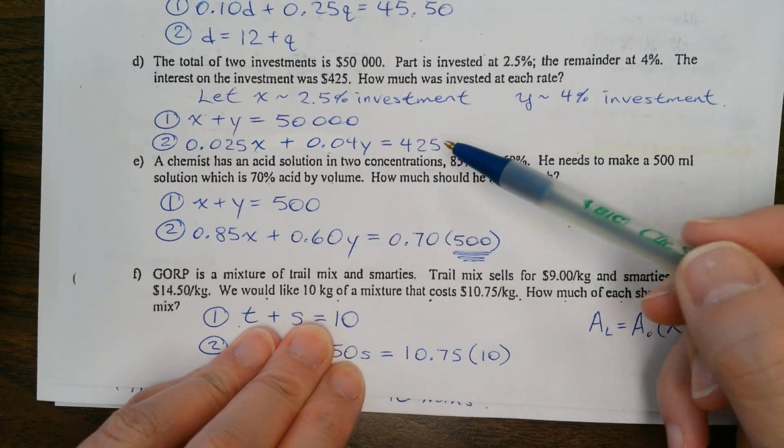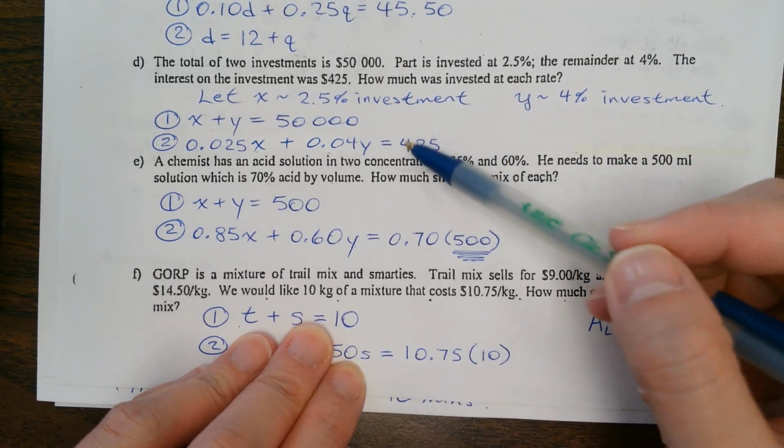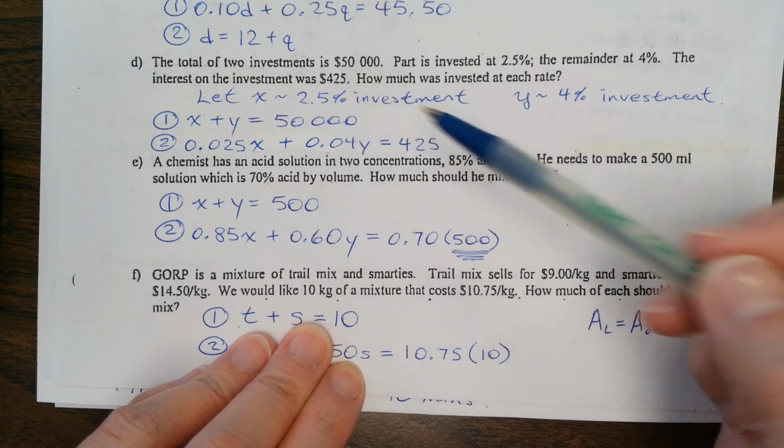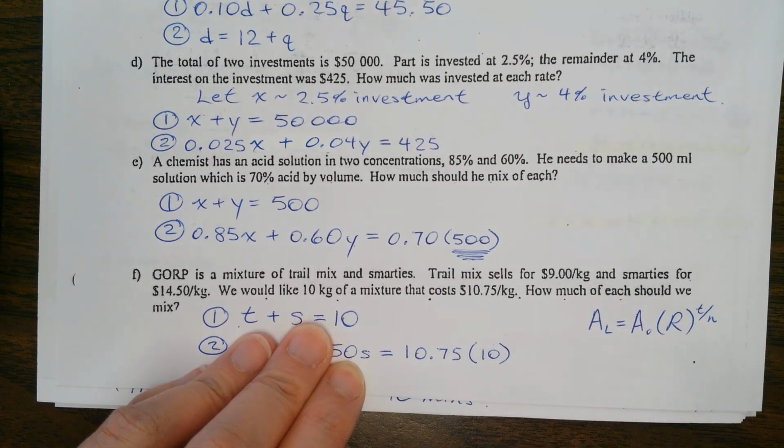But if you look at this one, how come I didn't have to multiply by 50,000? Because they didn't give you a percentage. They gave you the actual amount already. So they did that multiplying for you and gave you that 425.